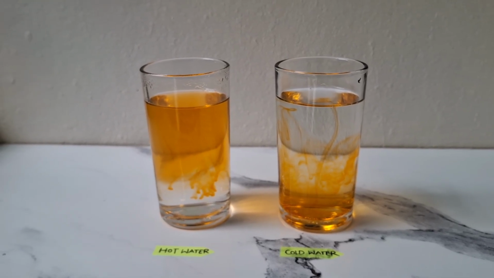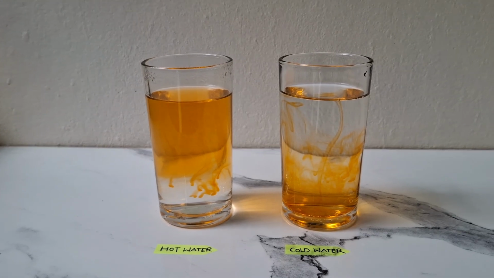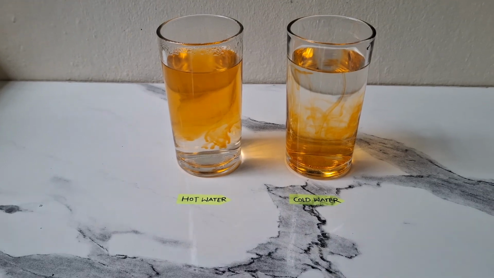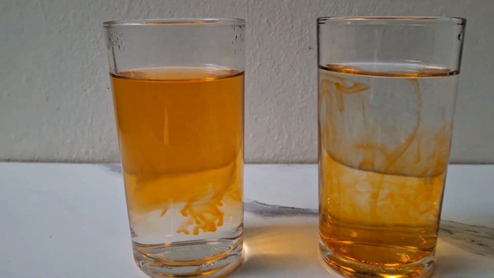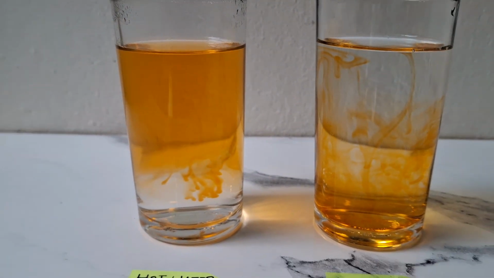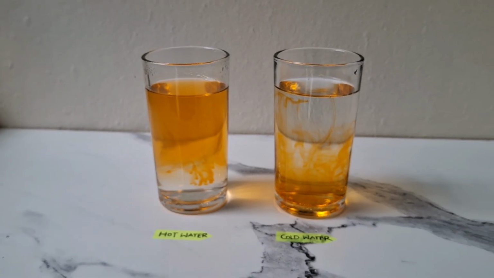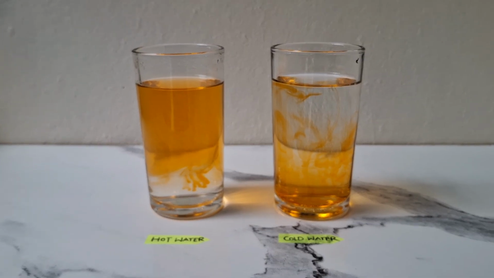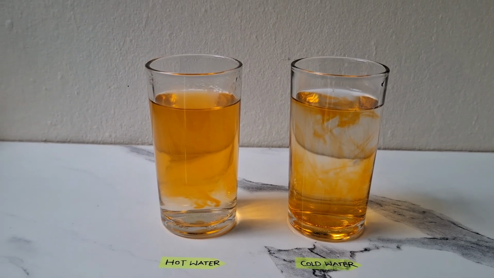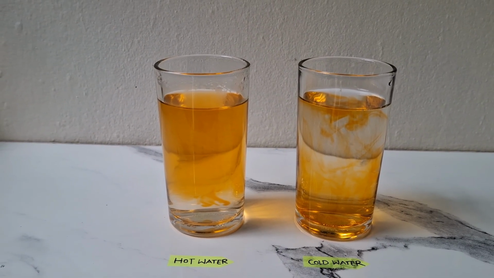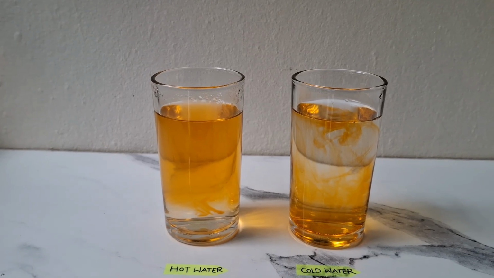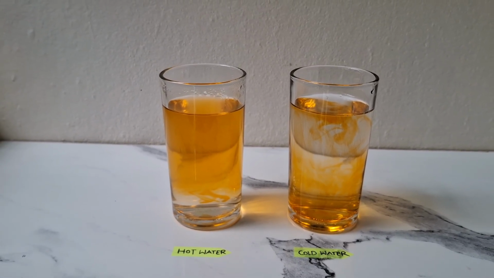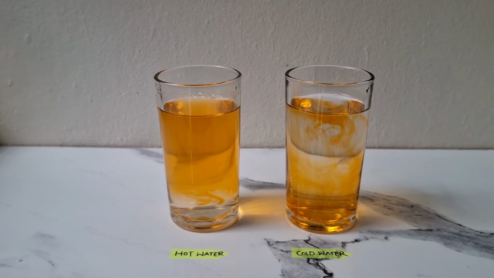So why does this happen? In hot water, the molecules possess greater kinetic energy. So these molecules move faster and collide more frequently with the color particles. As a result, the dye spreads rapidly throughout the water. In case of cold water, what will happen? The molecular movement is very slow. Therefore, the color particles diffuse at a slower rate and take more time to distribute evenly.